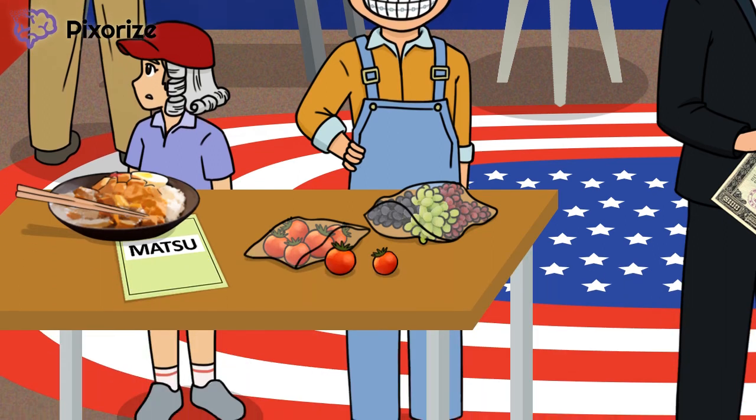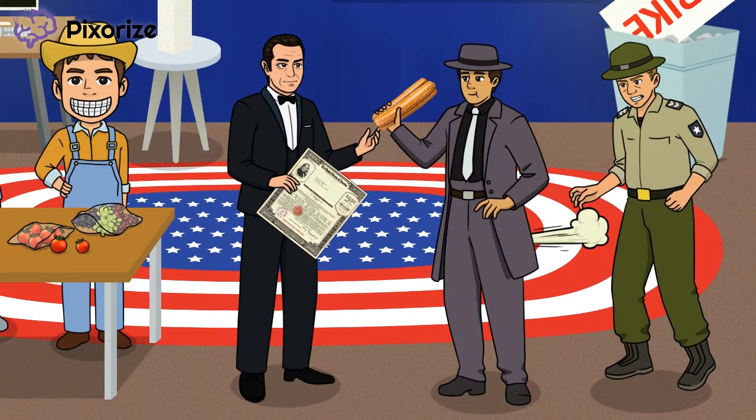Next, notice the baggies of food the farmer put on the table. This is to remind you that the US heavily rationed supplies during the war, so they could send as much food as possible overseas. Next, take a look at the suave man in the suit. His name is James, but more importantly, he has a war bond in his hand. This is to remind you that the US sold war bonds in order to help pay for the war.